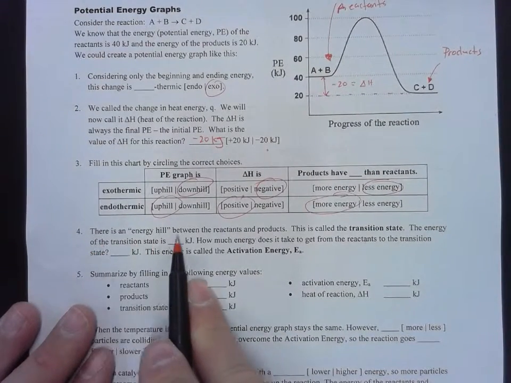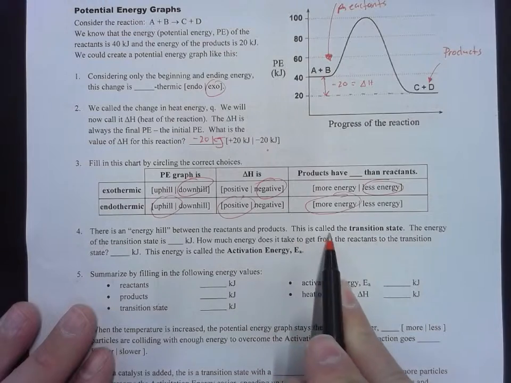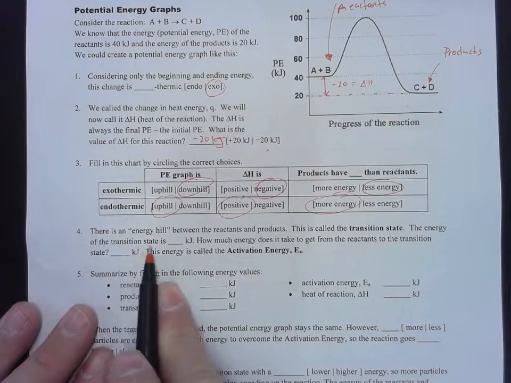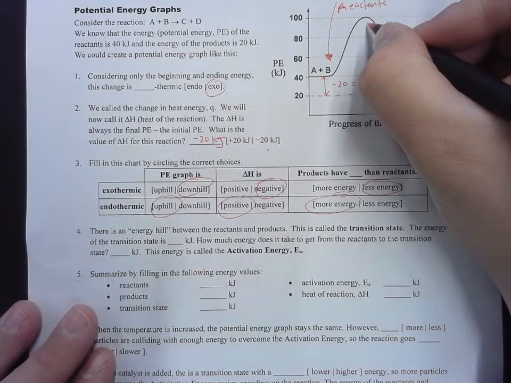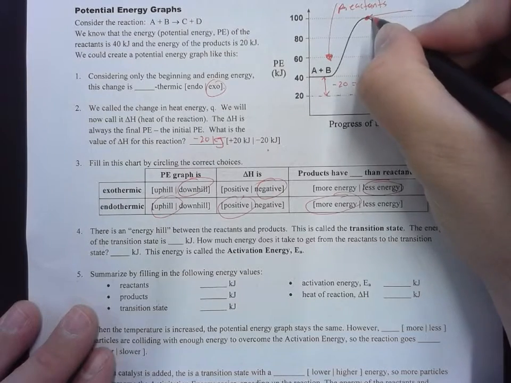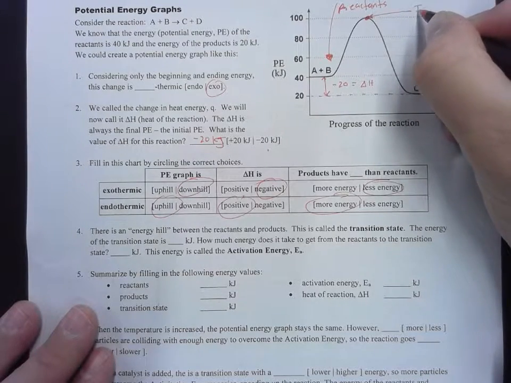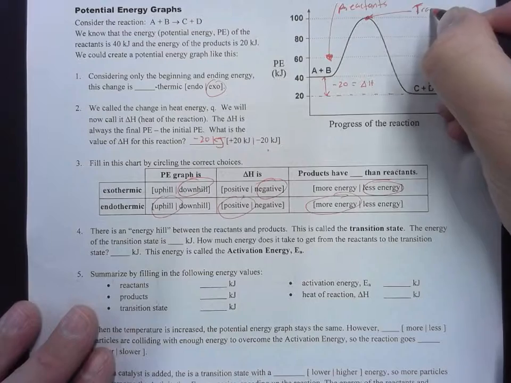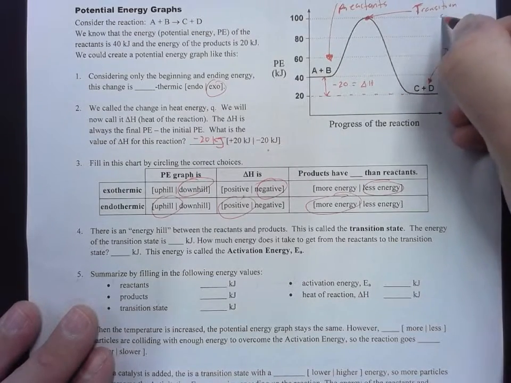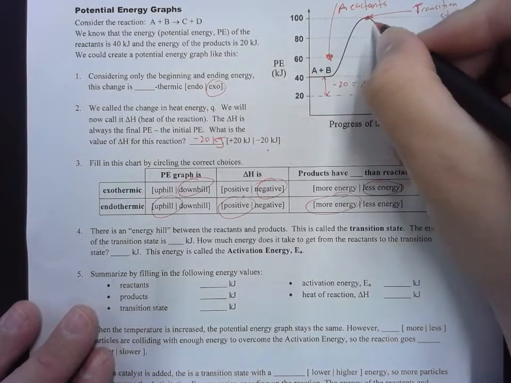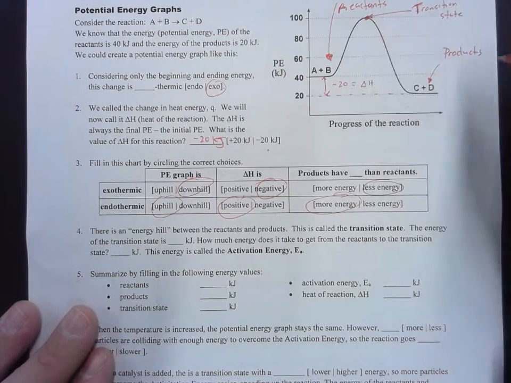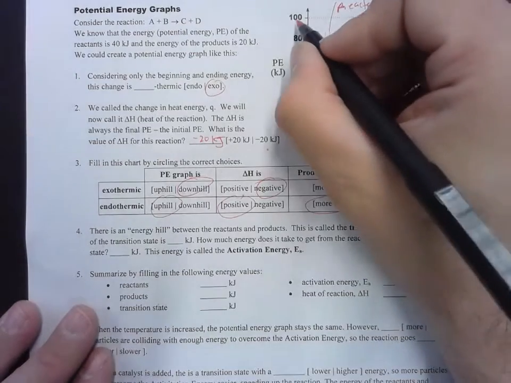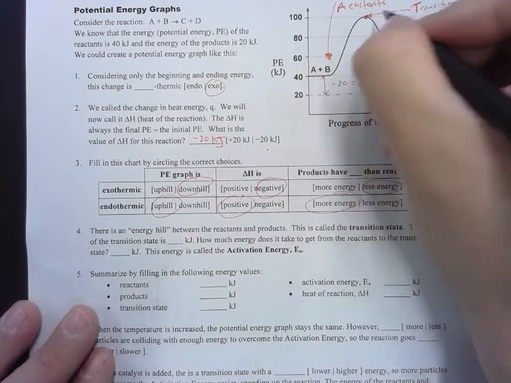There is an energy hill between the reactants and products. This is called the transition state. The energy of this transition state is, well, this is what they're talking about. This is your transition state. Oops, that should be a T. Okay, that's right when A and B starts to form C and D, right at that point called the transition state. And where is it at? In this case, it's at 100 kilojoules.